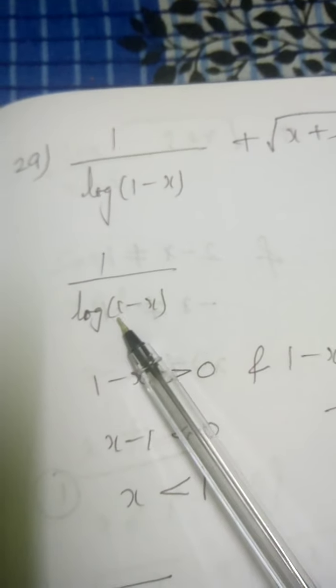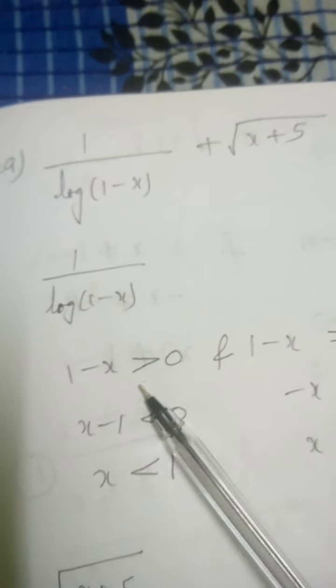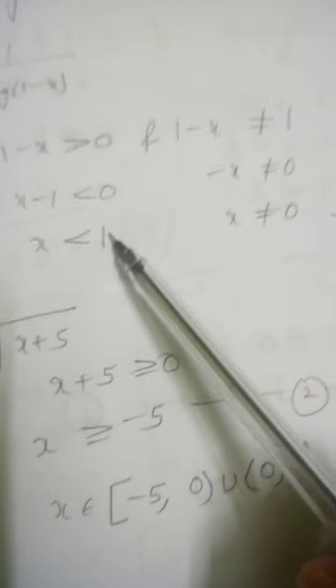1 by log of 1 minus x plus root x plus 5. Here, log of 1 minus x means 1 minus x is greater than 0, so x minus 1 will be less than 0, x is less than 1. 1 minus x is not equal to 1, so minus x is not equal to 0, x is not equal to 0. So it lies less than 1.